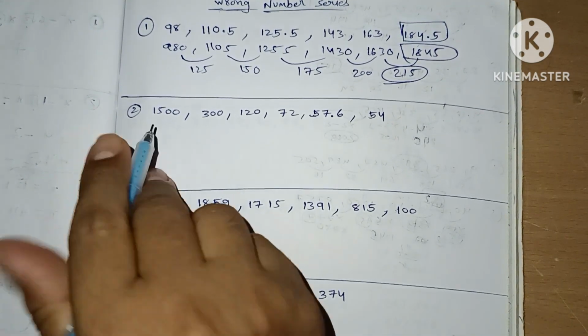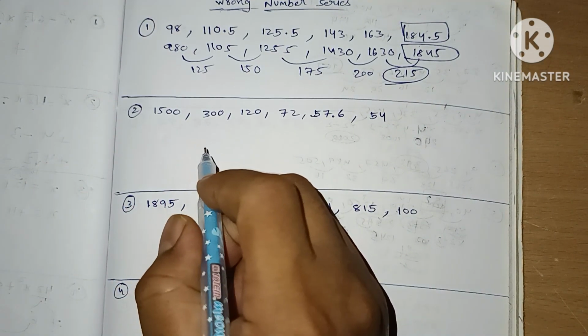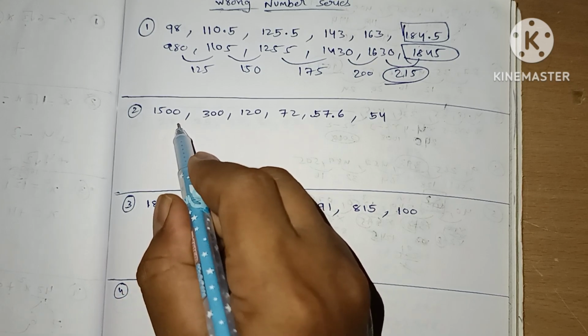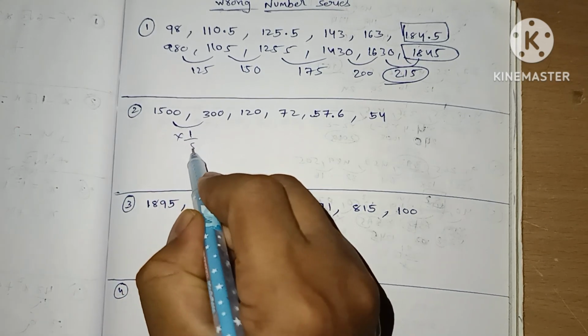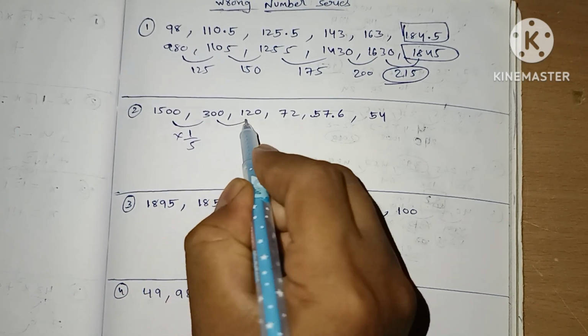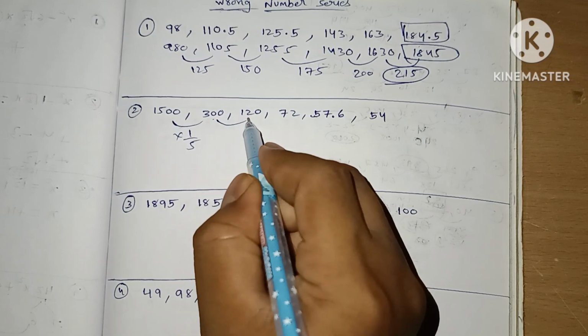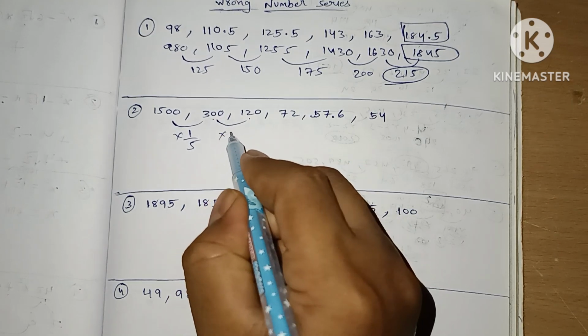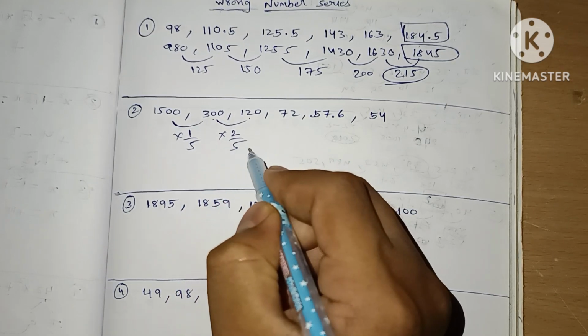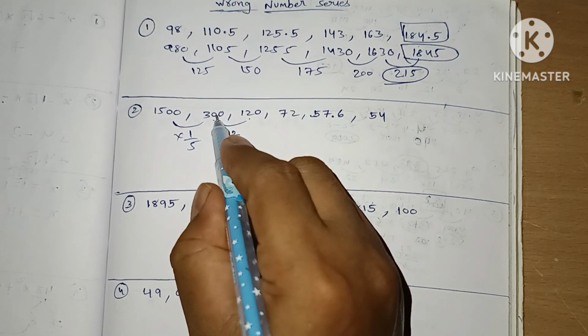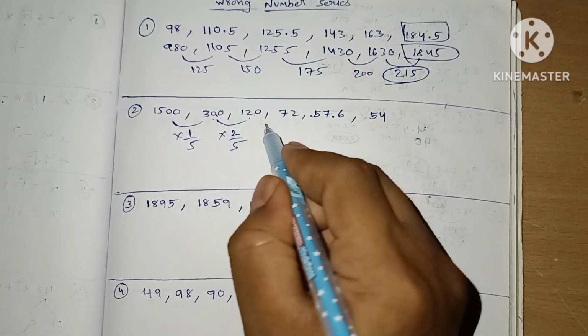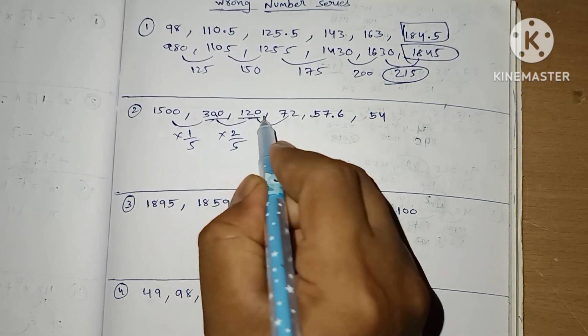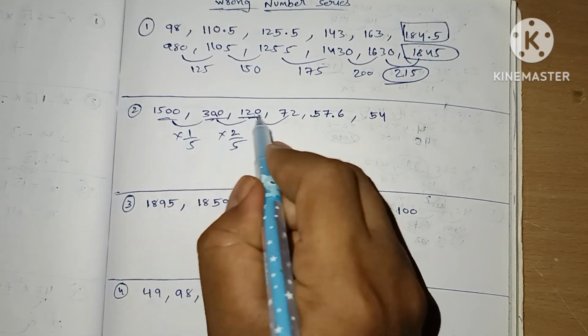Okay, next we are going to see this one. Here it is into 1 by 5 times. Here I know 300 becomes 120 when we multiply this with 2 by 5. 60 times 2 will be 120. So I know these numbers are familiar to me, these three.